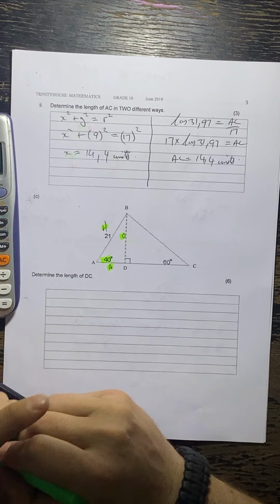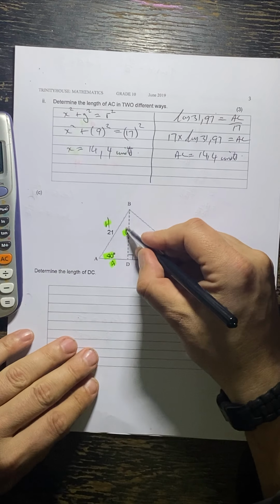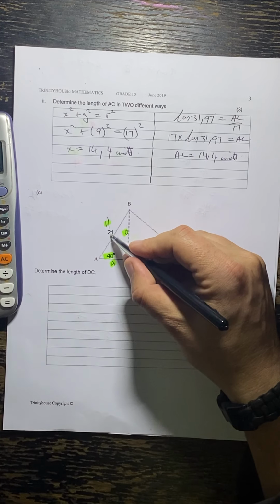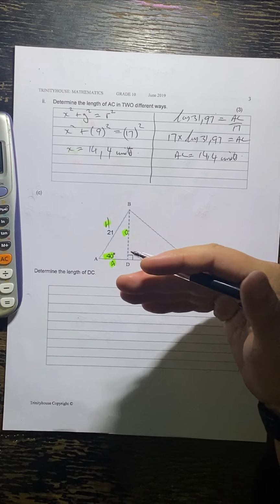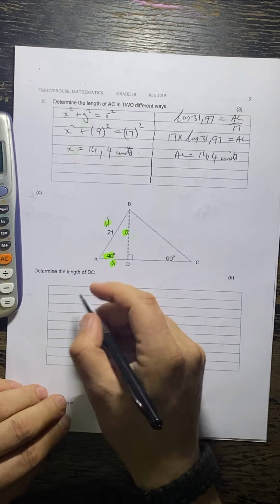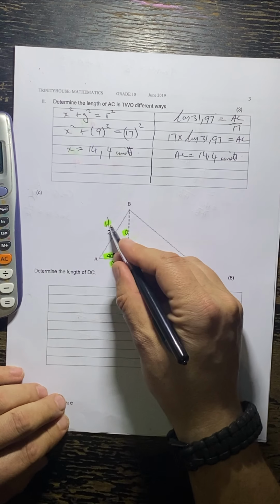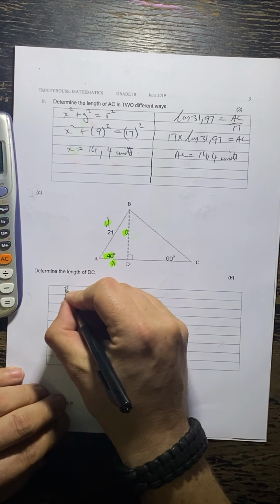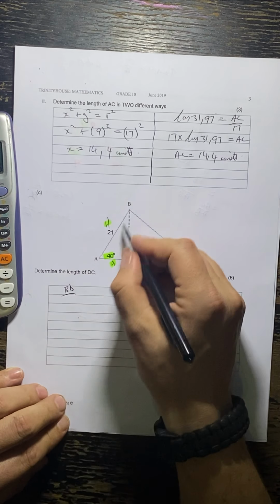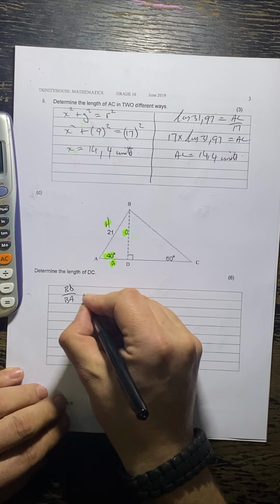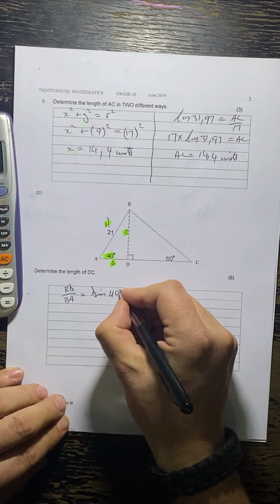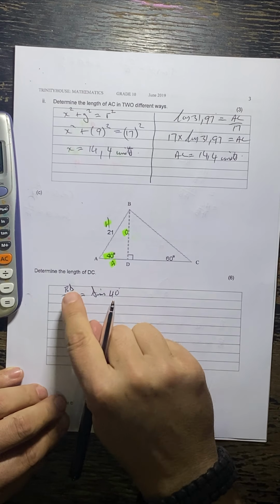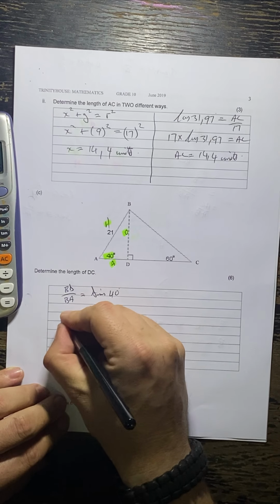Now we want to find the side O, and we know what H is. So I'm looking for a trig function that has that combination OH, which is sine. So we know that sine would be opposite over hypotenuse, so it would be BD over BA equals sine 40. We want to find BD, so I want to get that on its own.